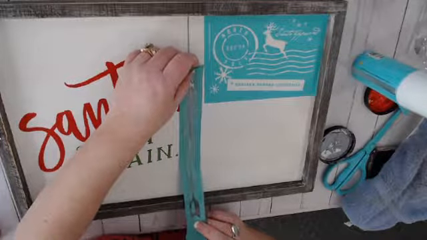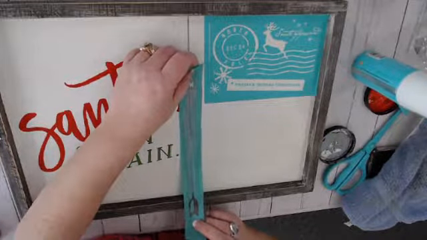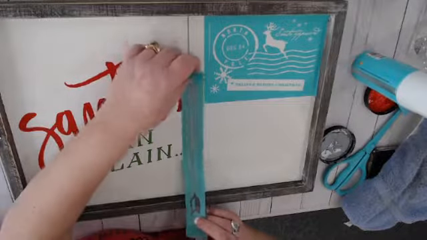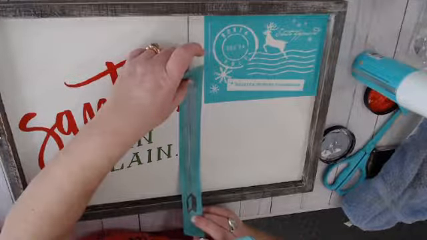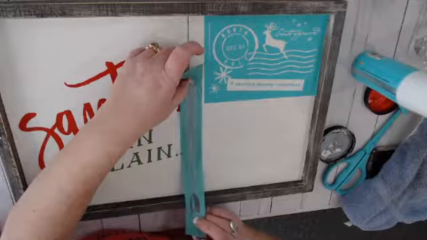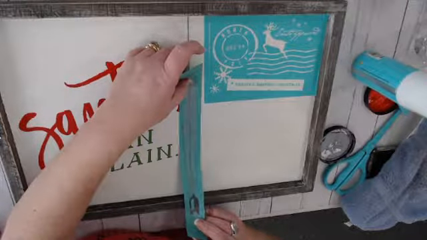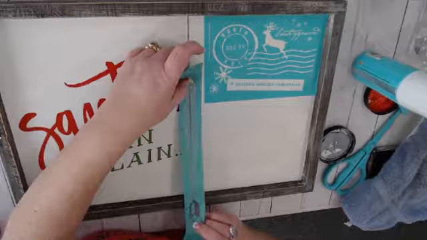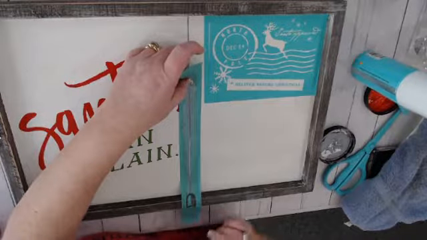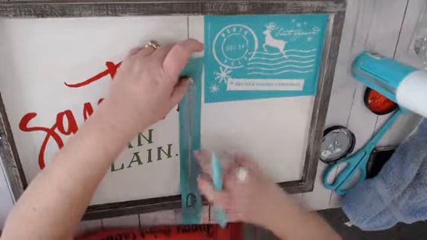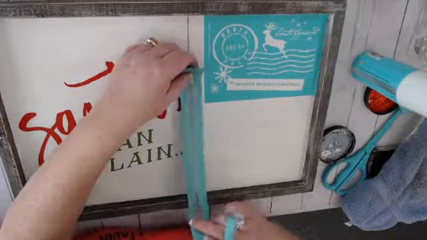Okay, so now I just need, come on now. That's the bad thing about having to line up a really thin line, because if you move just a smidge, you're off. Okay, a little bit further down.